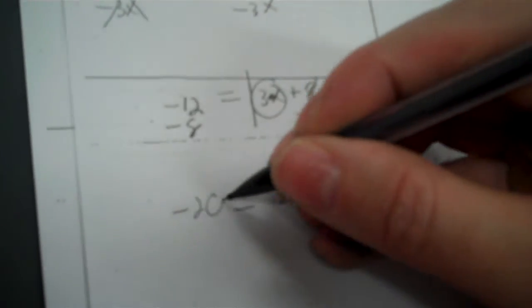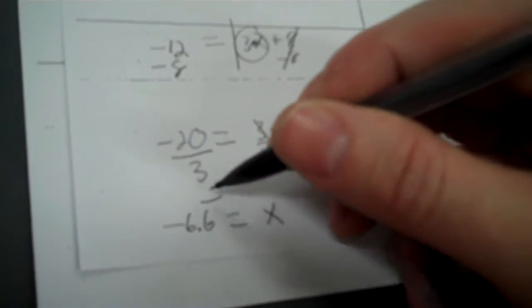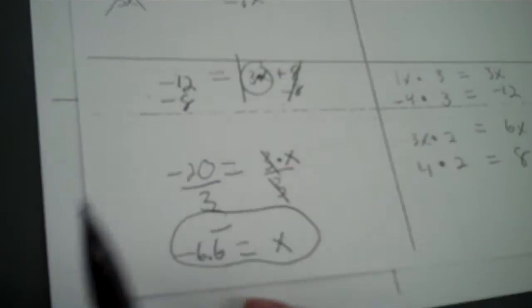Over on the other side, remember it's not 12 minus 8, it's negative 12 minus 8, so that's negative 20. And then it's dividing time by the 3. So negative 20 divided by 3 is negative 6.6 repeating. That is the right answer. I'm not worried that that looked like that.